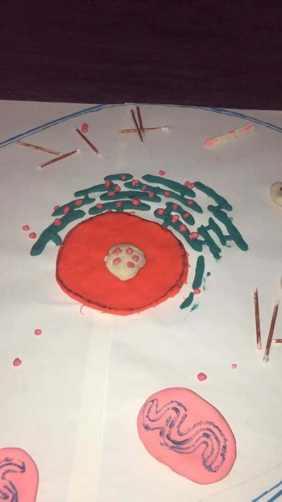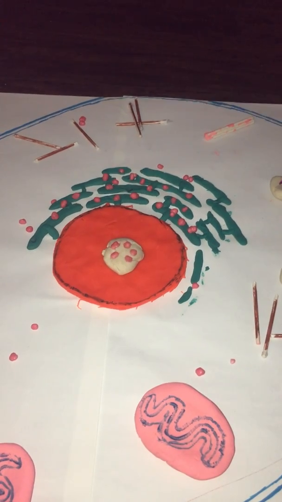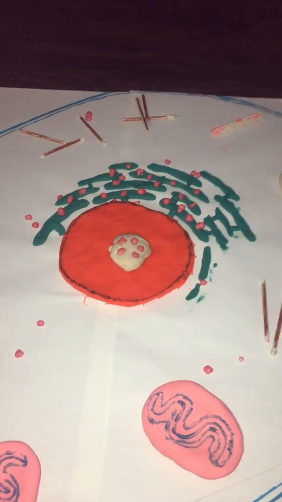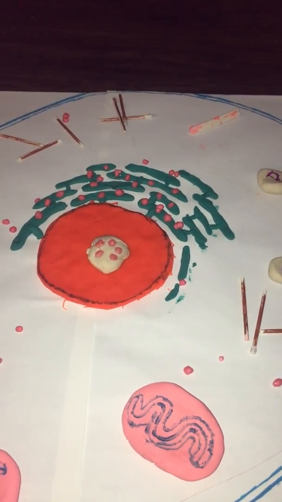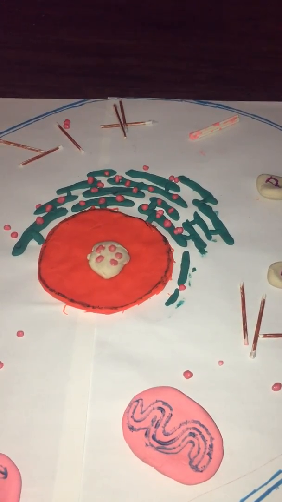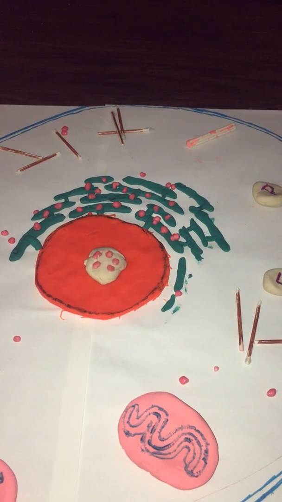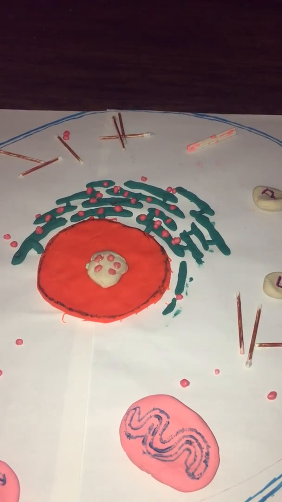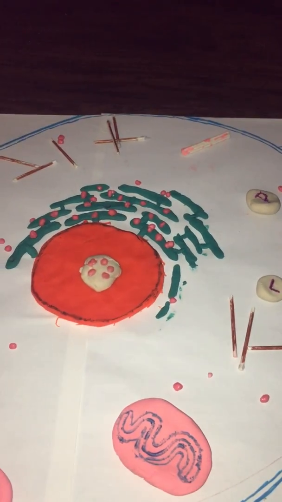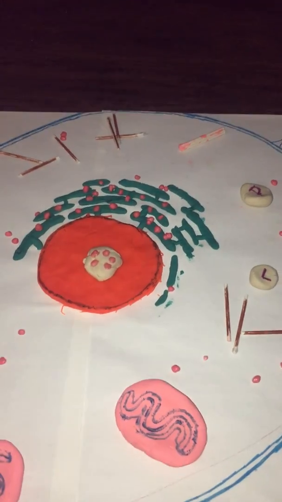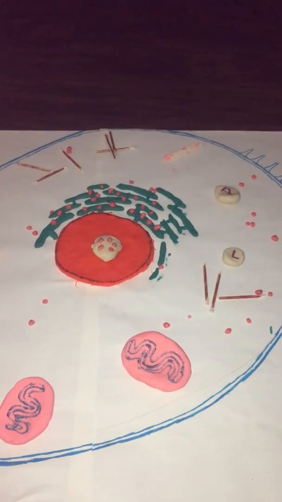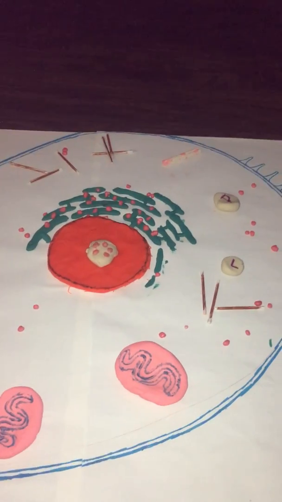We've got two types, the rough endoplasmic reticulum and smooth endoplasmic reticulum. They're easy to distinguish. The rough endoplasmic reticulum has ribosomes. Proteins are produced there and transported to the Golgi complex. The smooth endoplasmic reticulum is where lipids are produced and toxins are broken down.